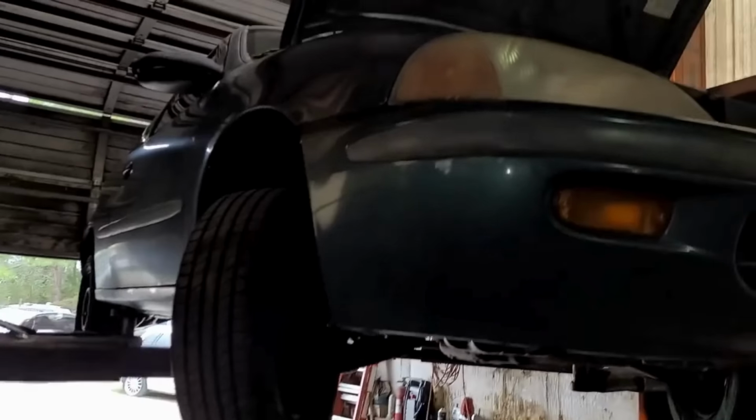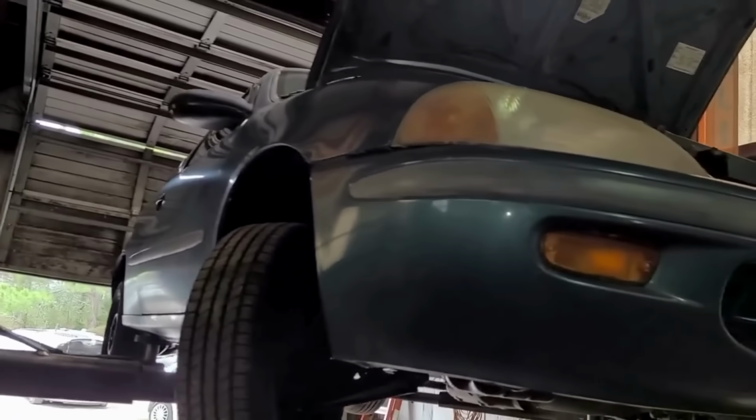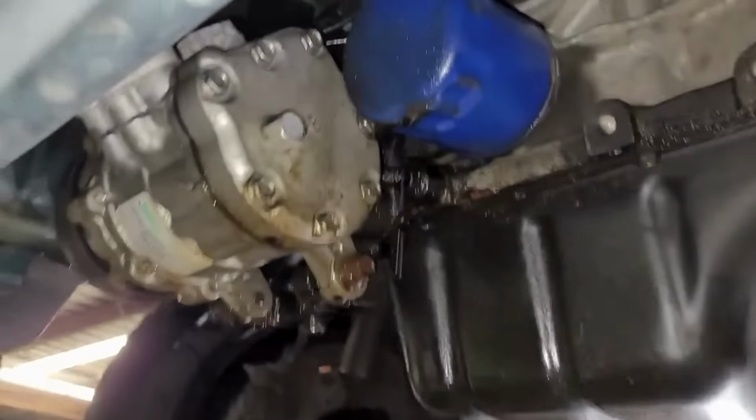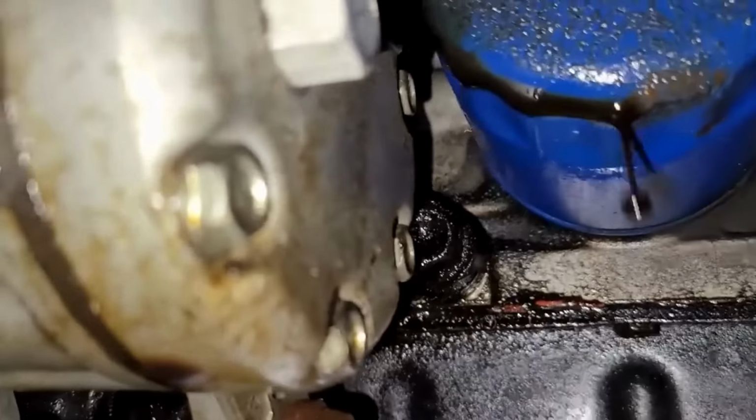So a customer brought in this Geo Metro, yes, I haven't seen one of these in a while. There you go, beauty right here. And their complaint was an oil leak. So let me show you what I found. That's the leak.